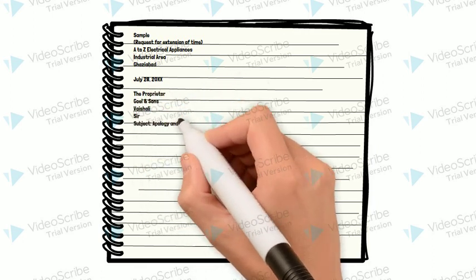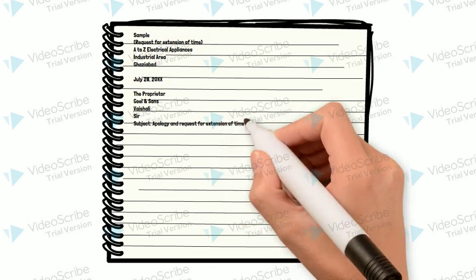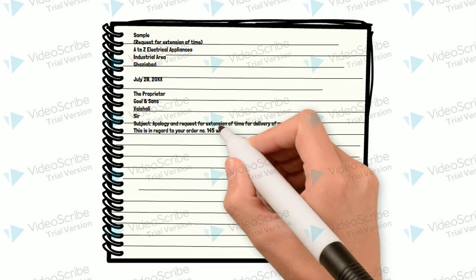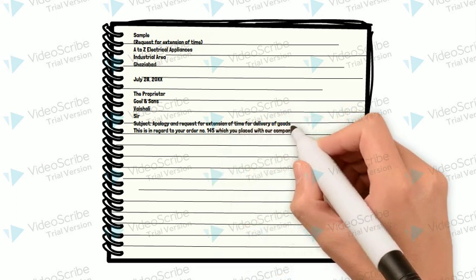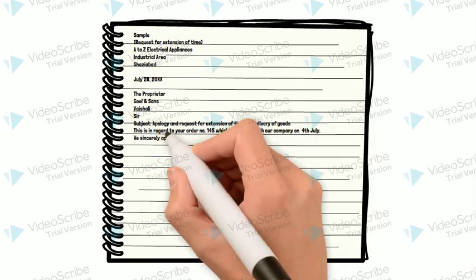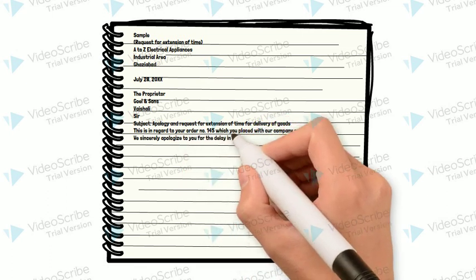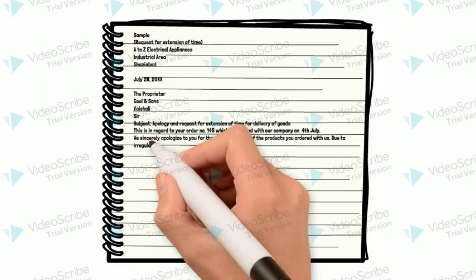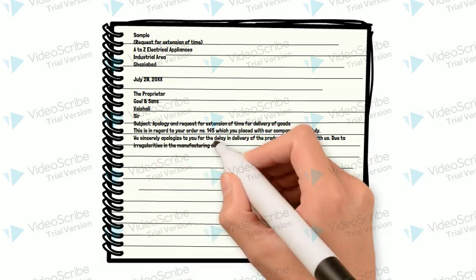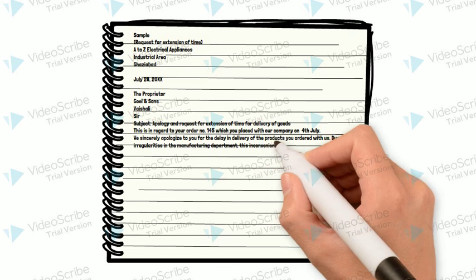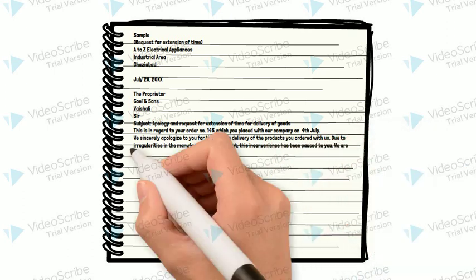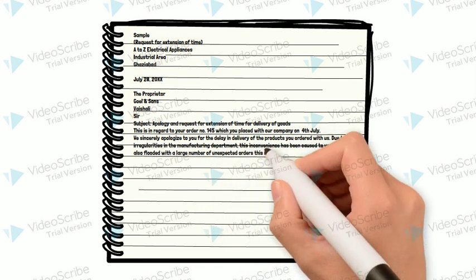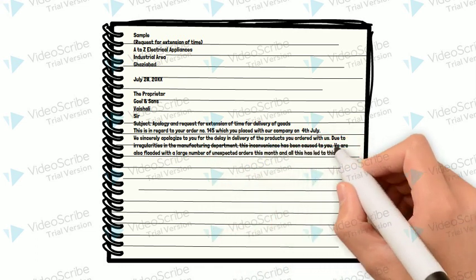Again, the usual format: sender's address, date, receiver's address, salutation, subject. The first paragraph submits a humble apology for not being prompt. The second paragraph states the reason for the delay and seeks extension of time.